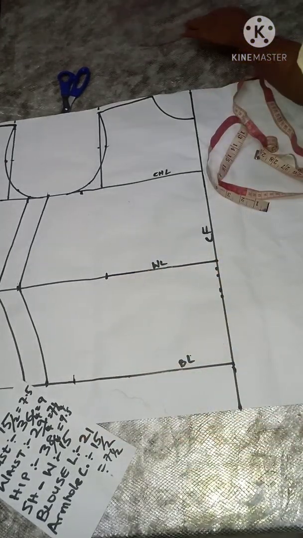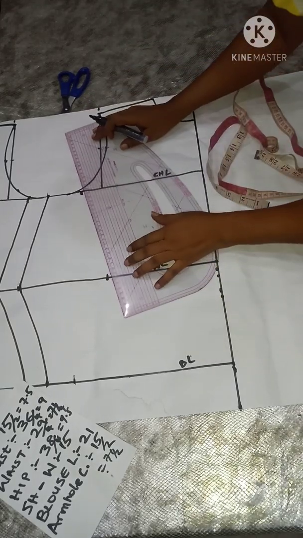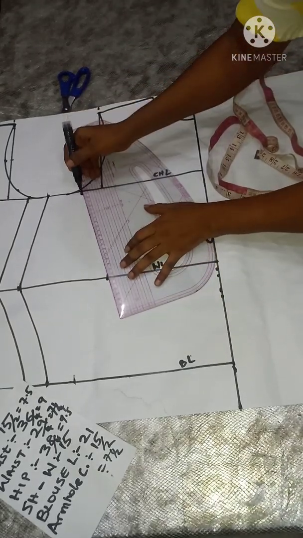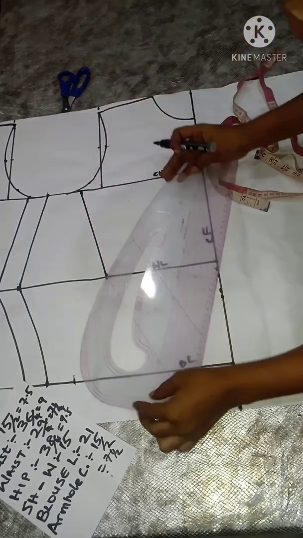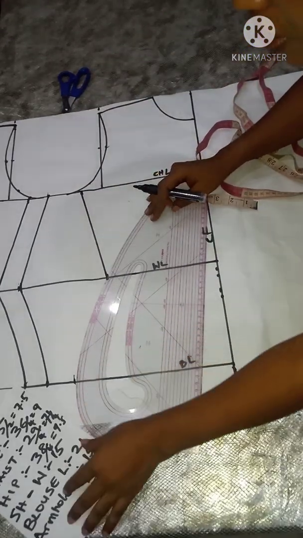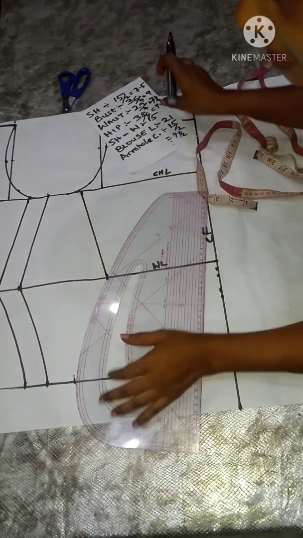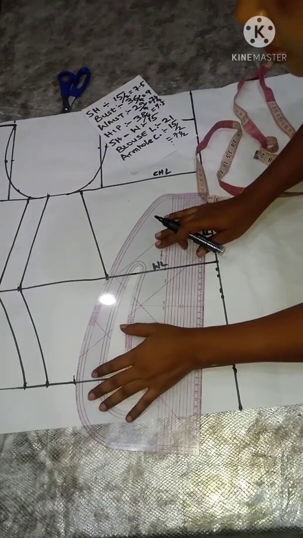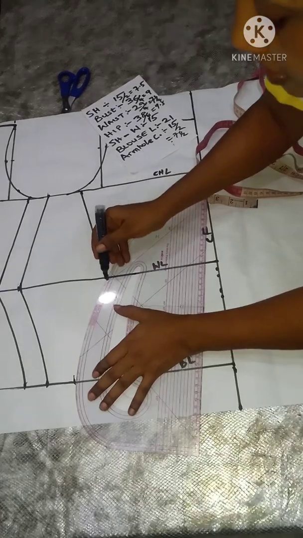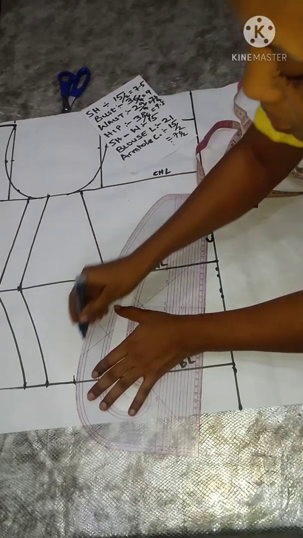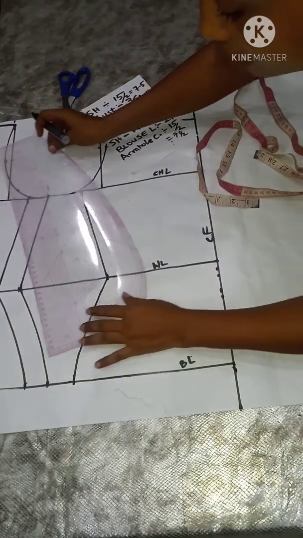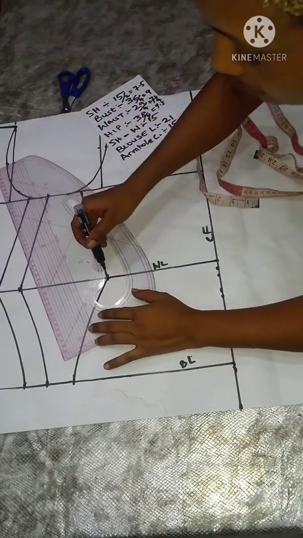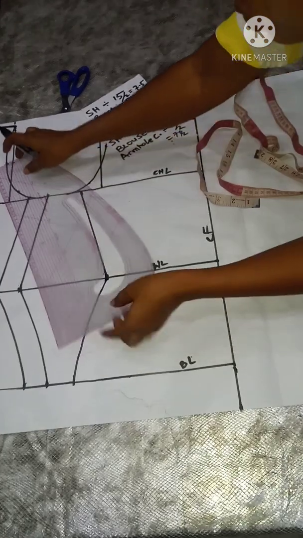Then I'm going to grab my curve and then use the straight ruler to mark from here to this point at the waistline, and turn to the curved side, the curvy part of the ruler, can you see it, and connect like so. Now I'm going to come here, and then blend the waistline.